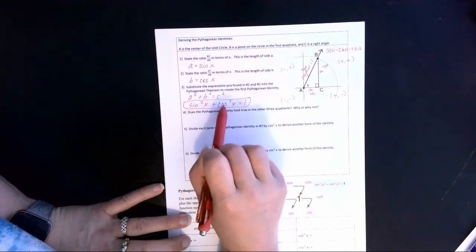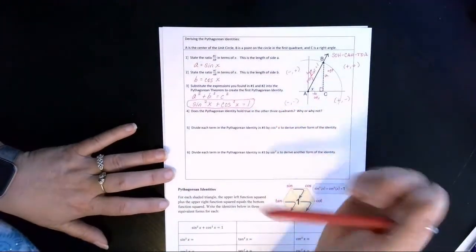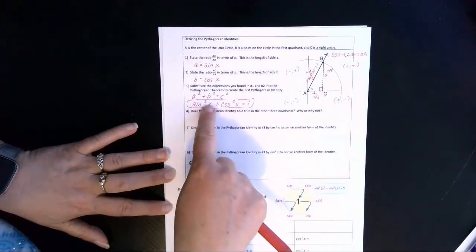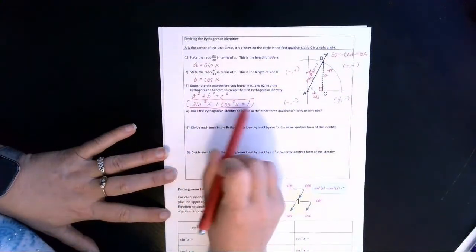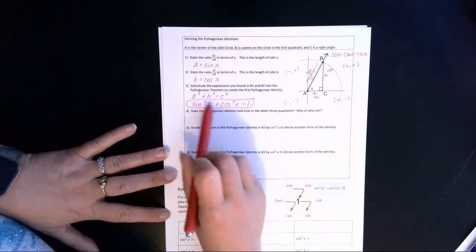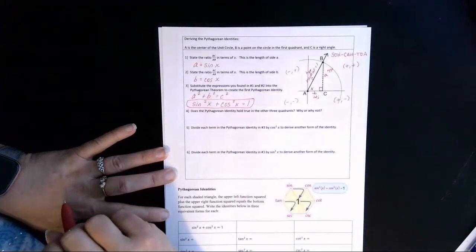So even if one or both of these values of x, of the angle, were negative, if our angles produced a sine value that was negative, the impact is still going to be, by squaring it, a positive. So a positive plus a positive equals 1 is going to be fine.